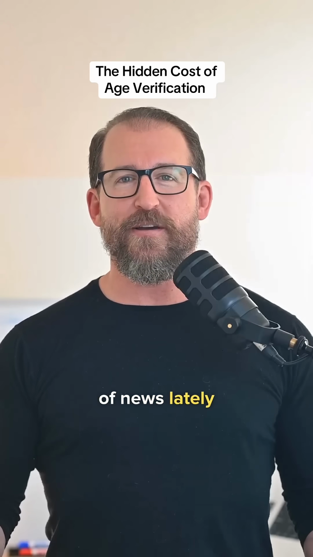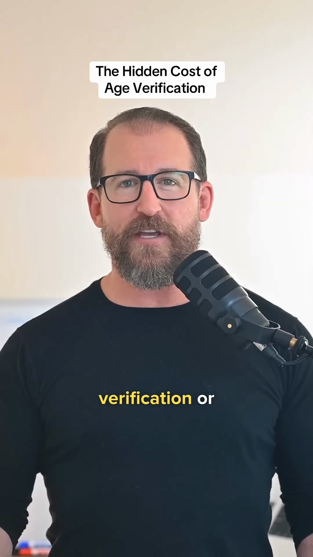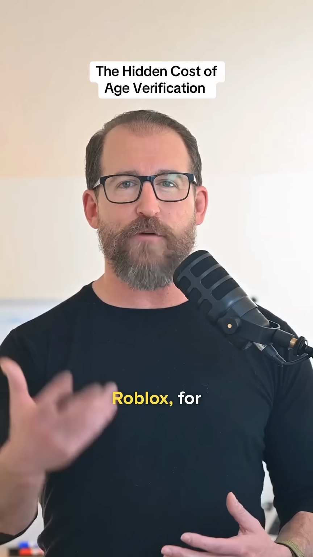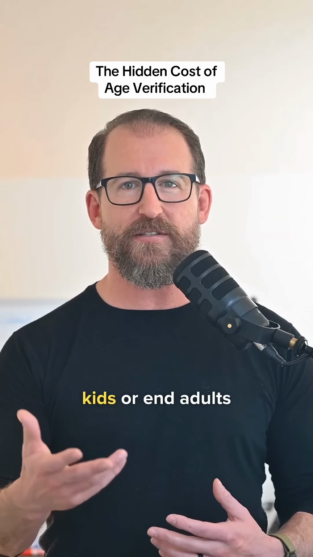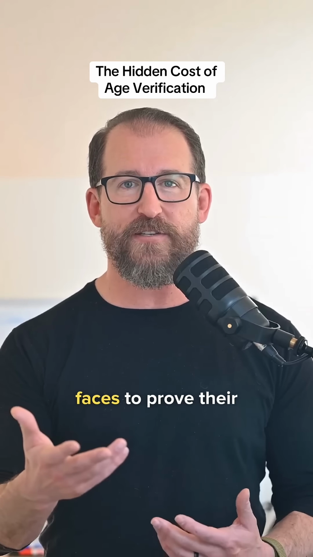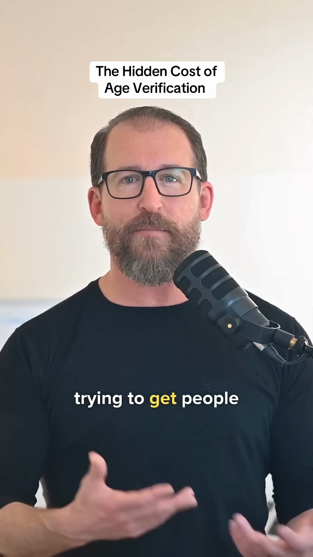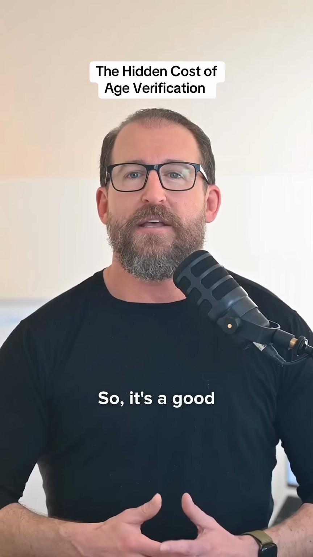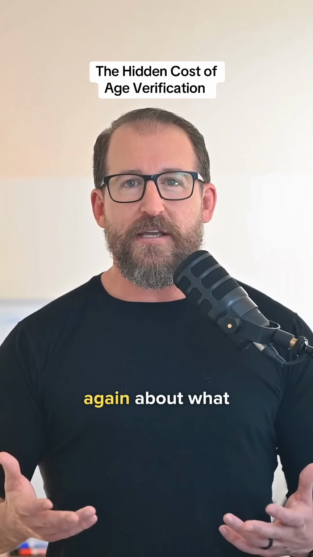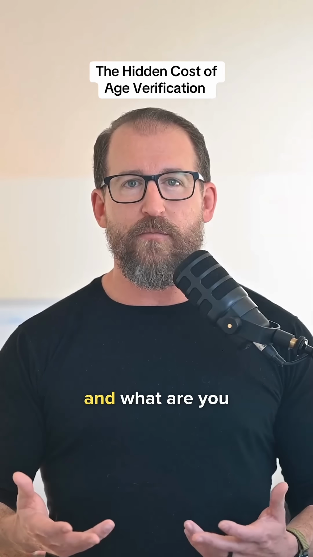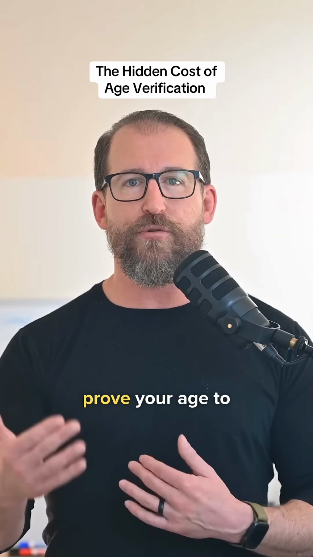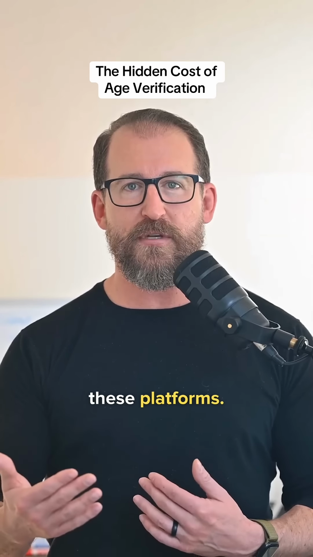There's been a lot of news lately about laws with regards to age verification, or activities where Roblox, for example, is wanting kids and adults too to scan their faces to prove their age. Discord has been in the news a lot, trying to get people to prove their age. So it's a good opportunity to talk again about what that really means and what you are trading when you prove your age to these platforms.